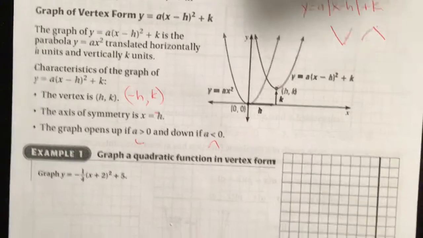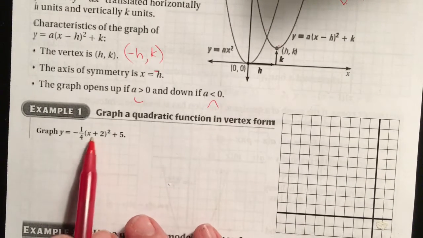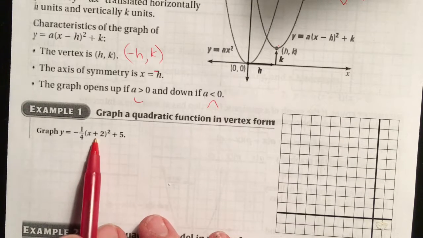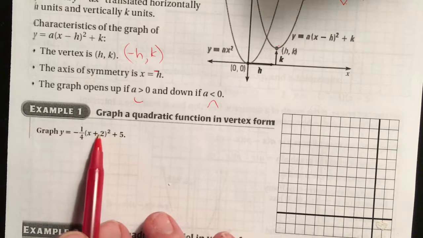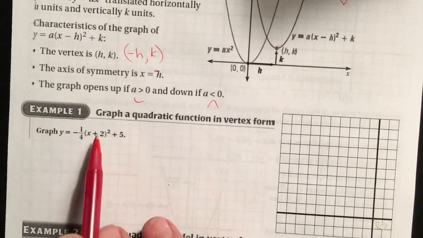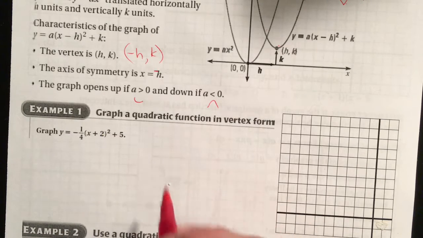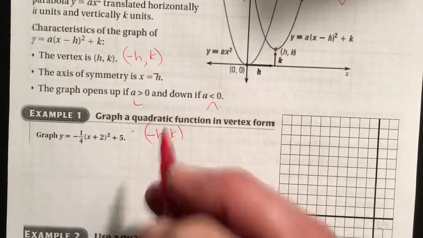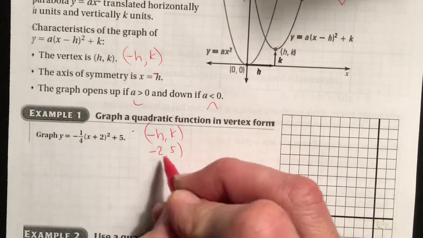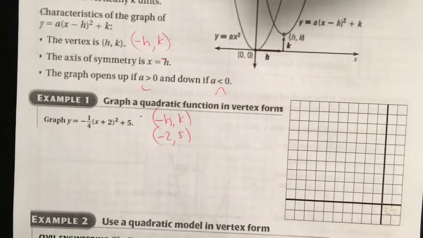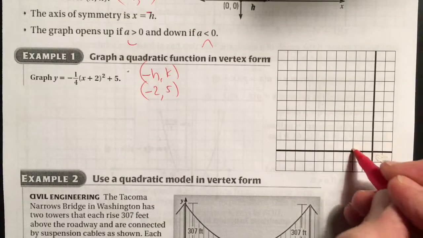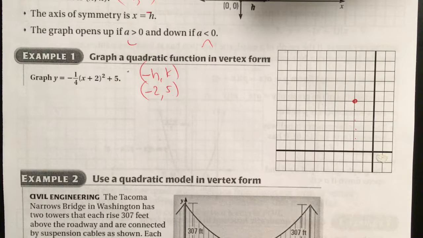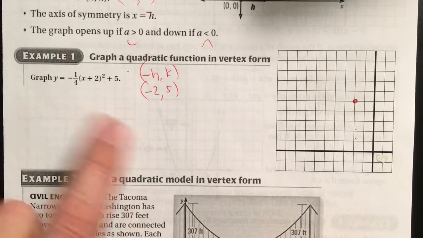So let's try an example. Example 1: y equals negative 1/4 (x plus 2) squared plus 5. Again, it is a vertex form with parentheses, x plus a number and a squared, h and k. So our vertex will be, again, negative h, k. It will be a negative 2 and a positive 5. So we can go plot that on the graph. So negative 2, 1, 2, 3, 4, and 5. There's our vertex.